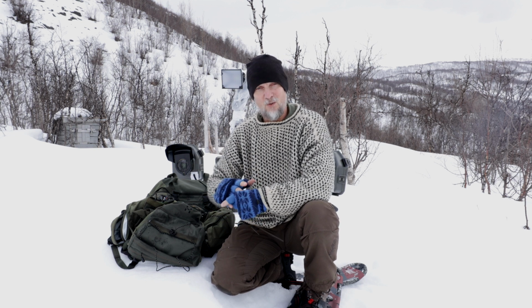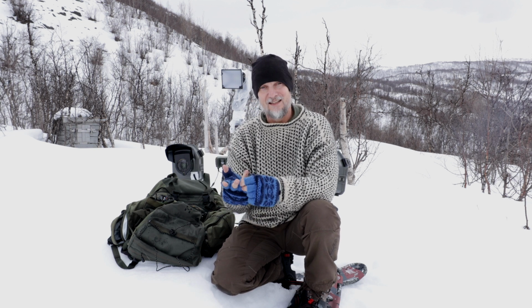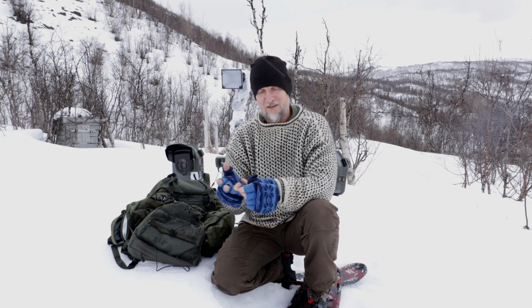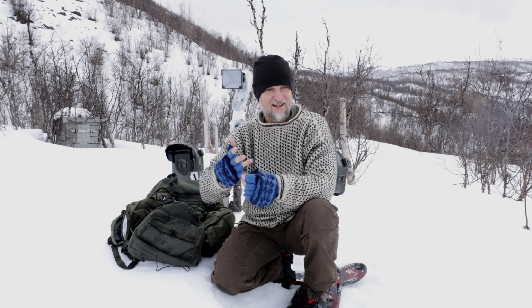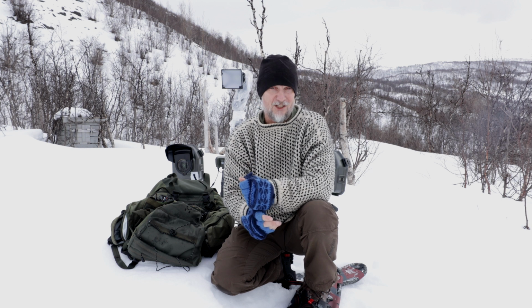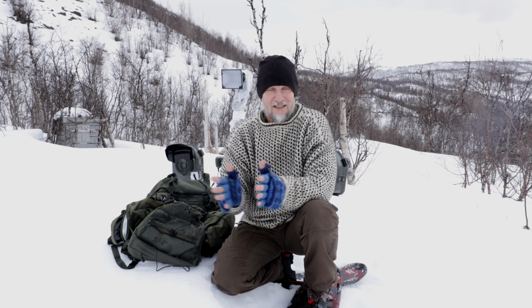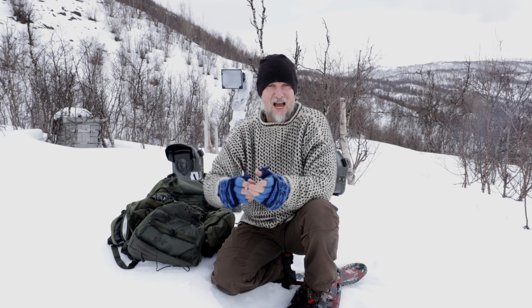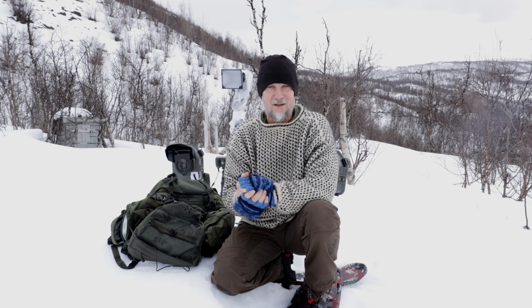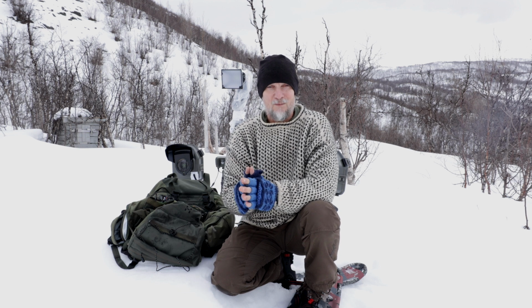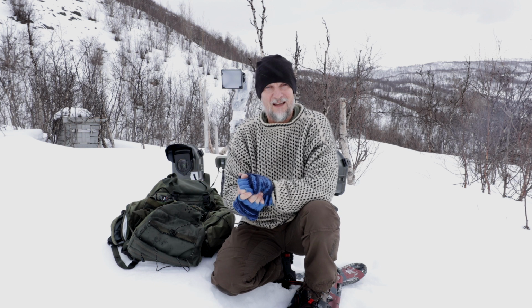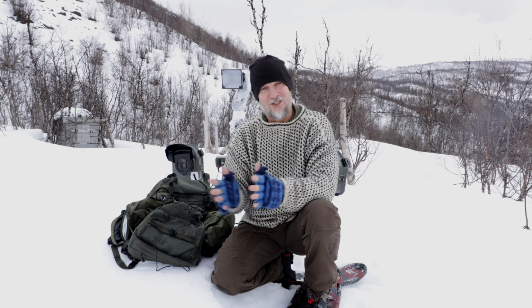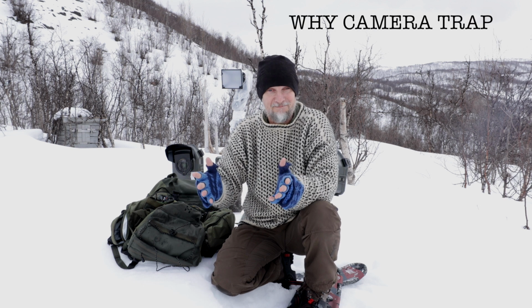And the second video will be more about the settings, settings in the camera, settings in the trigger, the flashes. So please, if you like to see how I do camera trapping, stay with me, and we will just jump into the first topic, which is why camera trapping.